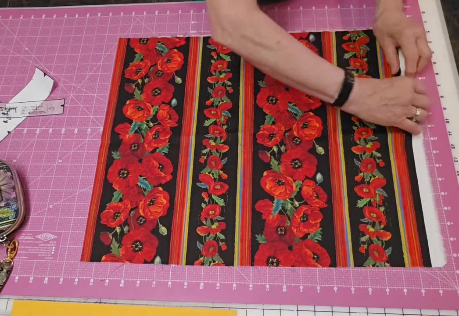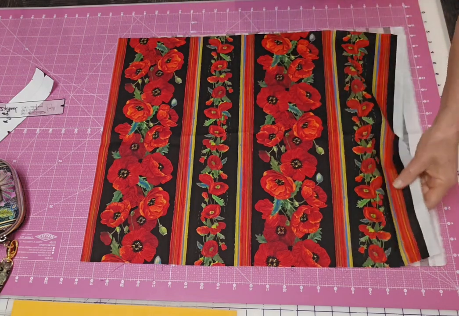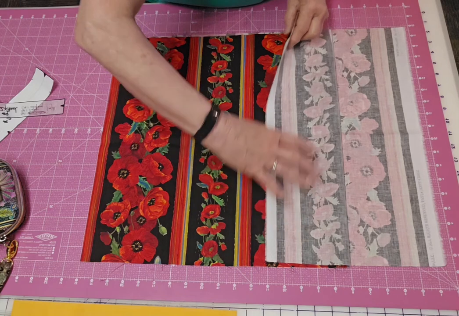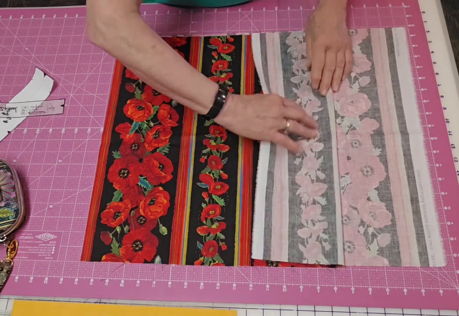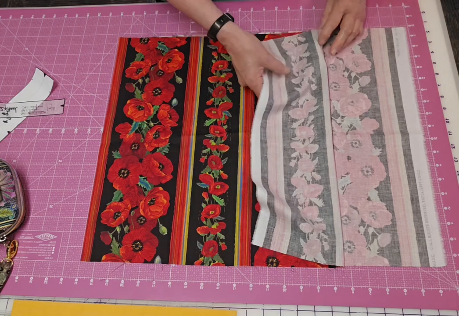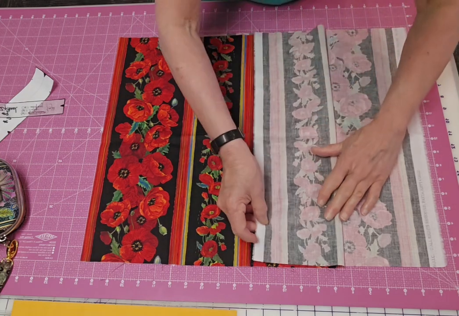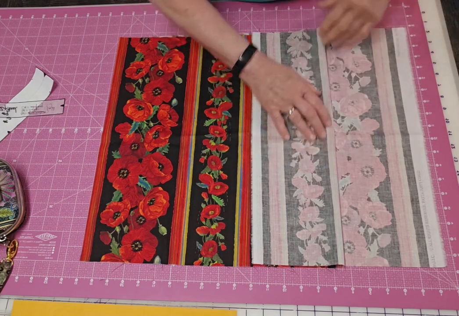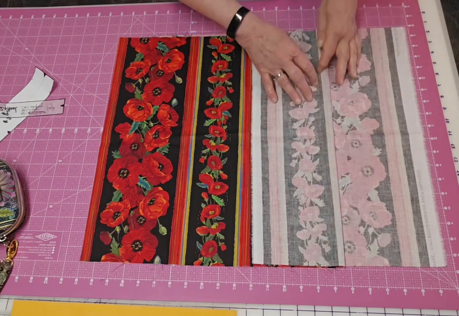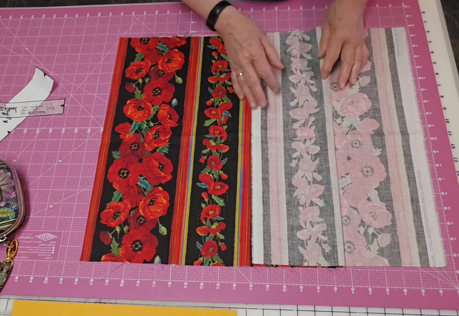I could fold this fabric like so, and make a seam, and just sew it right there, or maybe a little out into the yellow because that would be in the seam.